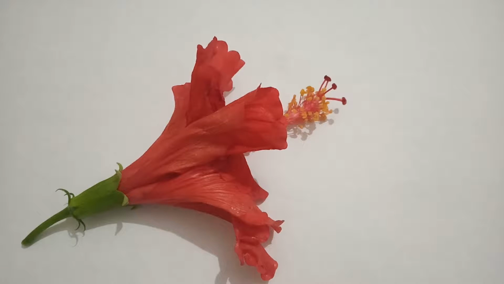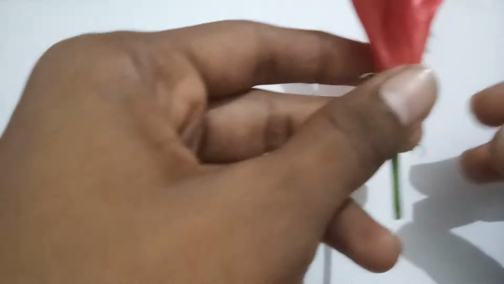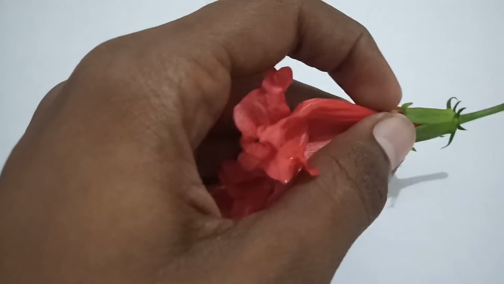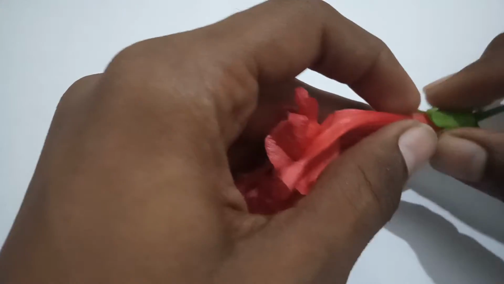Now, I am going to show you the different parts of this flower. First of all, remove the sepal. This part we call sepal.